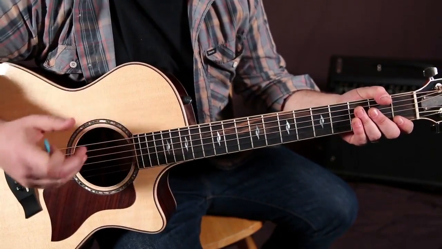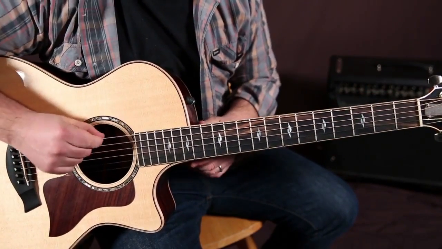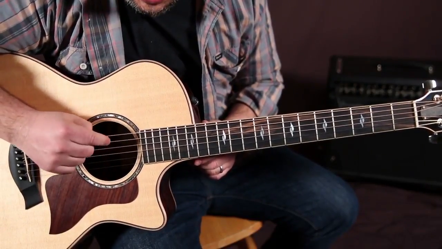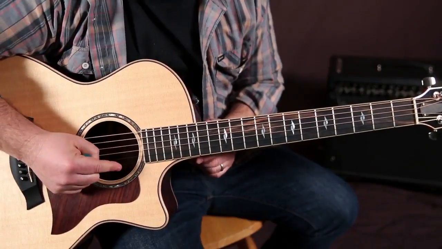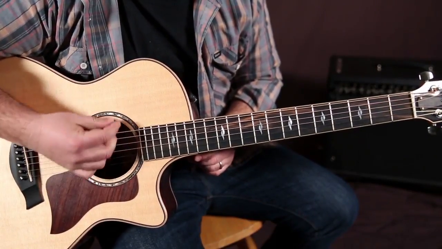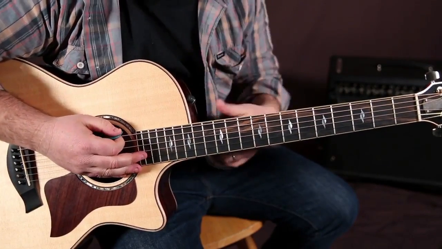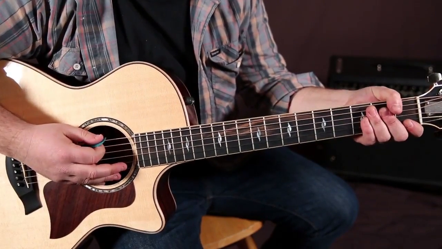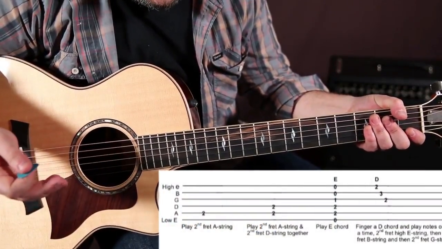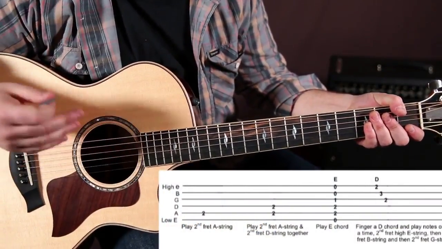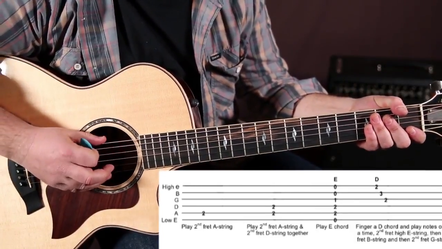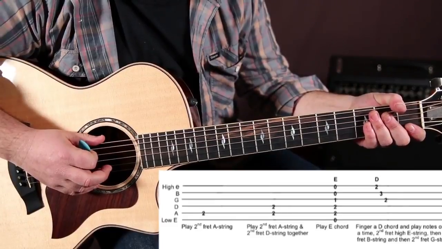What I said in the intro is that we really need to know these open strings, and we've got that saying: Eddie ate dynamite, goodbye, Eddie. E, A, D, G, B, and E, the strings of a standard tuned guitar. Now when we look down at the tab, we see those same letters, and we see the lines going across. Those represent the strings of the guitar. We read tablature from left to right, just like reading words.